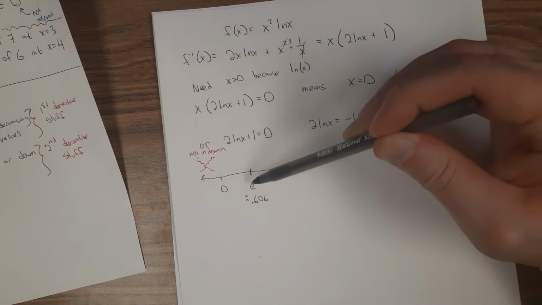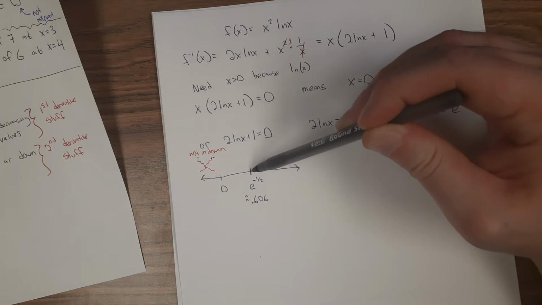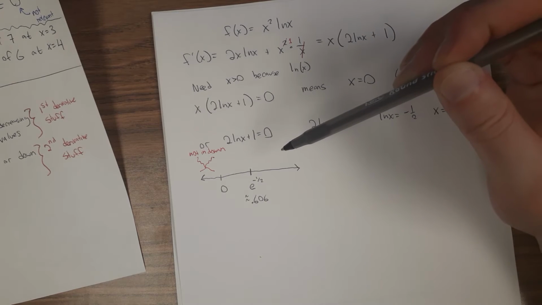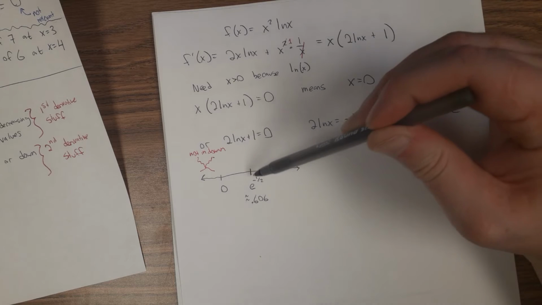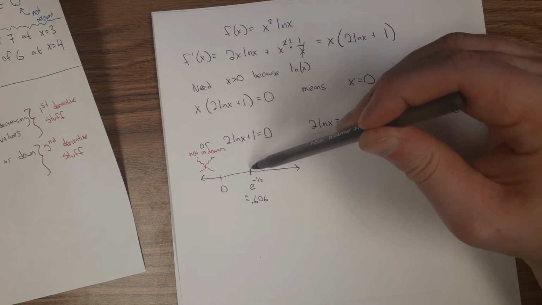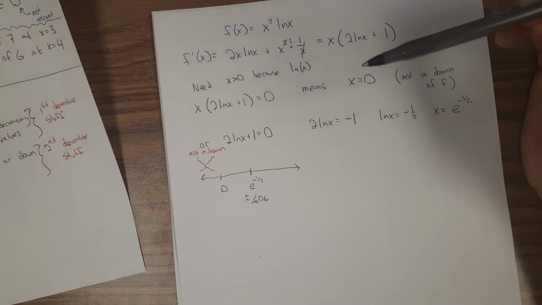That picture implies that this number is bigger than this number, right? Otherwise, I would have drawn this one to the left of this one. But how do I know this number is bigger? I know that because I used a calculator to tell me that this one's about 0.606, which is a positive number.